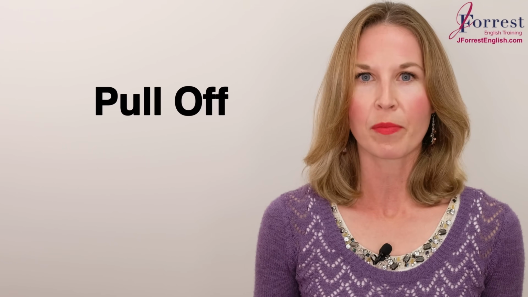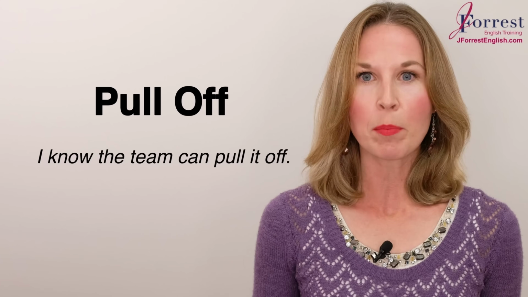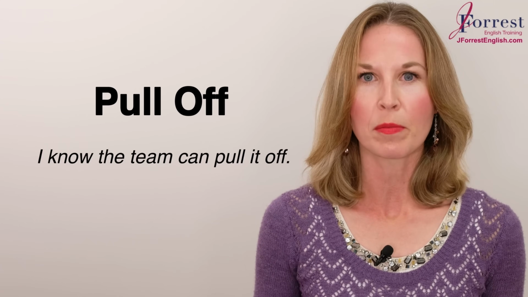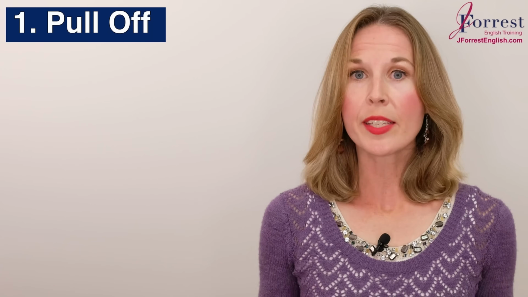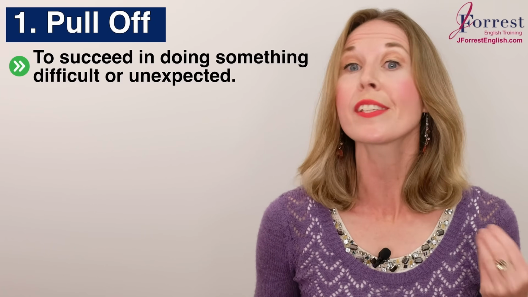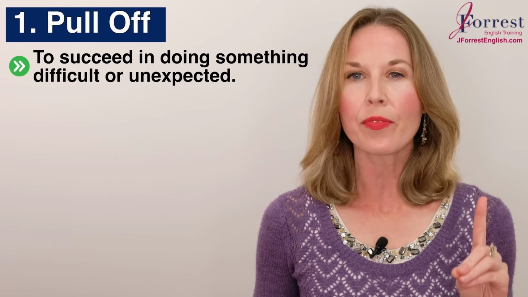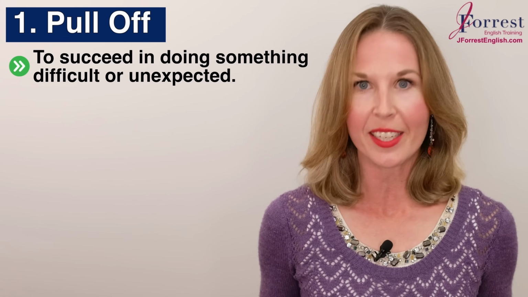Our first phrasal verb, pull off. I know the team can pull it off. Pull off. Do you know this one? In this context, to pull off means to succeed in doing something difficult or unexpected.